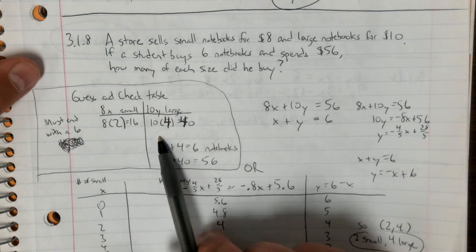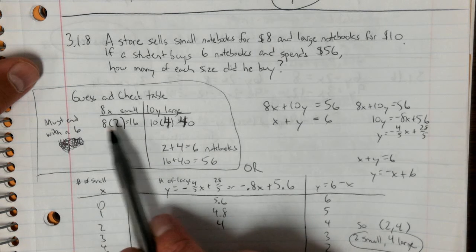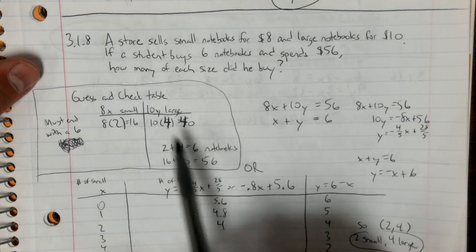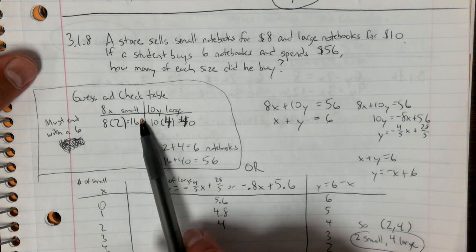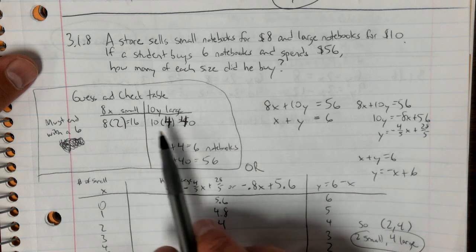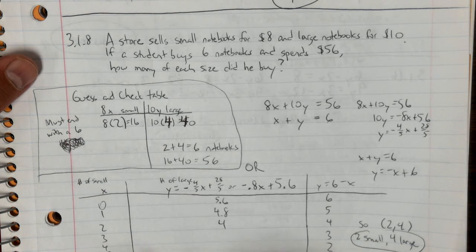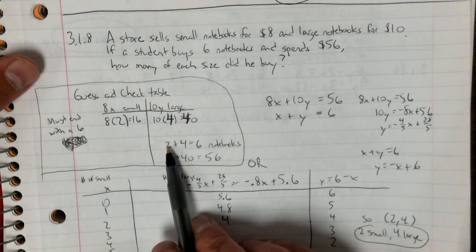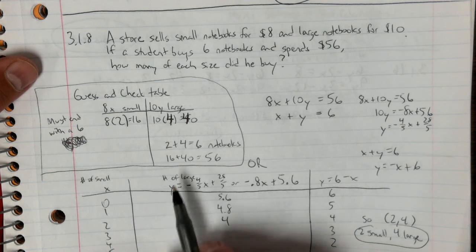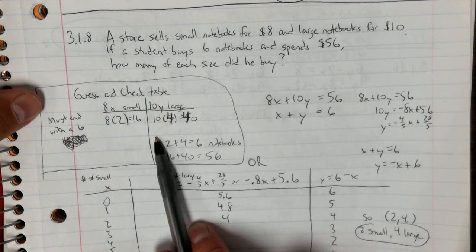So I worked it myself thinking, okay, if it's 56 and I've got 8, then I probably need to do 8 times 2 to get 16, and then I do 10 times 4 to get 40. So this was just me thinking, what could it be? The money must end with a 6, because we got a multiple of 10 for this. So this had to end with a 6. And so I just figured it out. I got, okay, 2 plus 4 is 6 notebooks. That fits that criteria. And 16 plus 40 is 56. So I did that even without an equation.